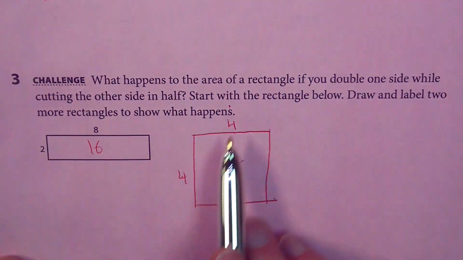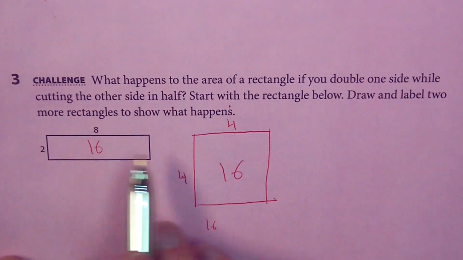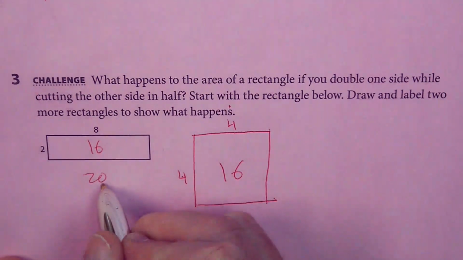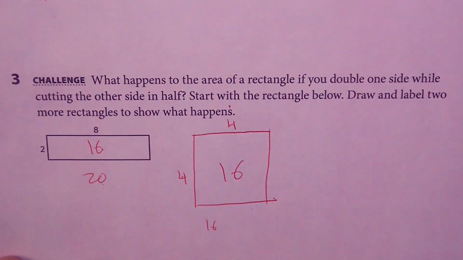What about perimeter? 4 plus 4 plus 4 plus 4 is 16. 8 plus 8 plus 2 plus 2 is 20, so perimeter is 20. Area is 16. Perimeter is 16. Area is 16. Ooh, that's interesting.